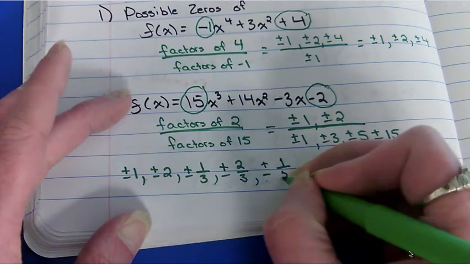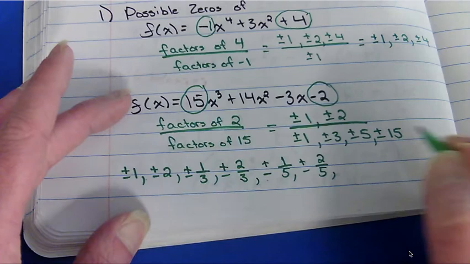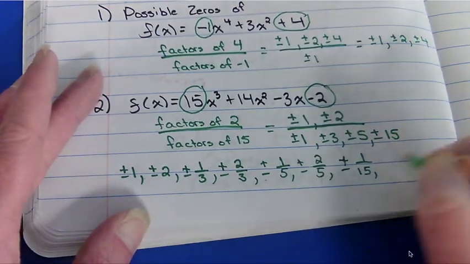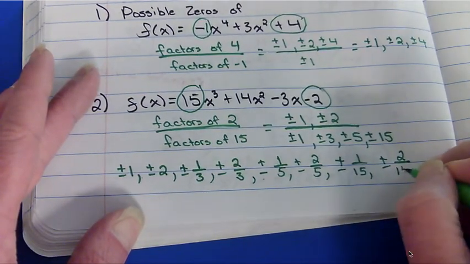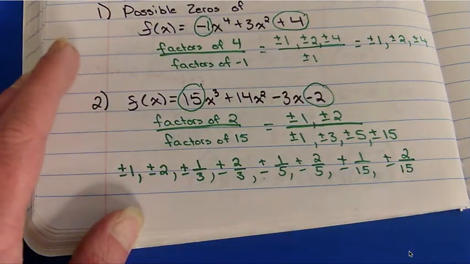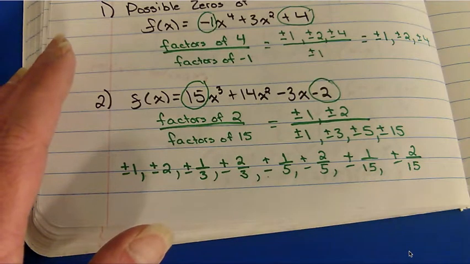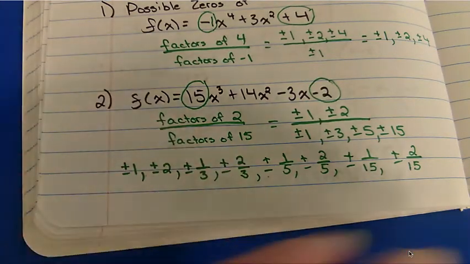One divided by 5. 2 divided by 5. 1 divided by 15. And 2 divided by 15. All right.